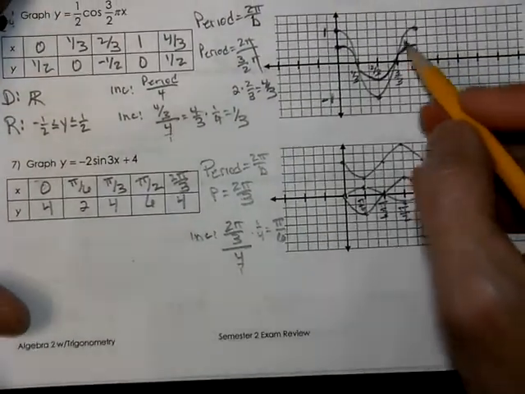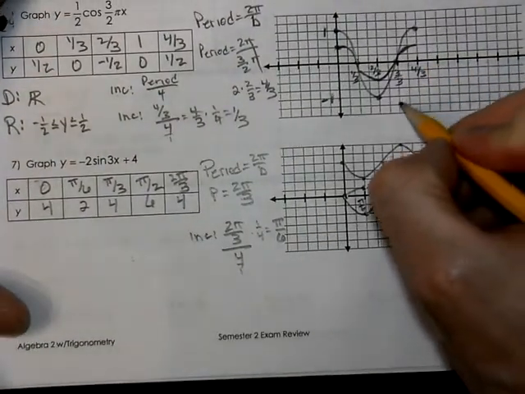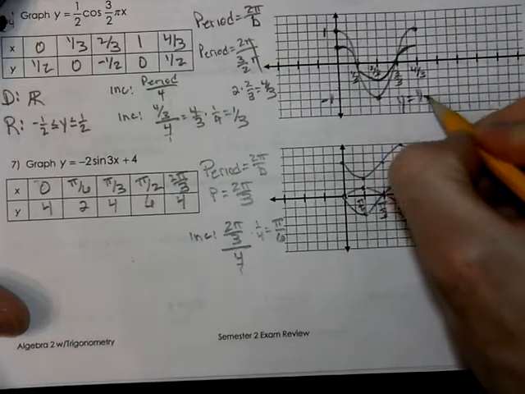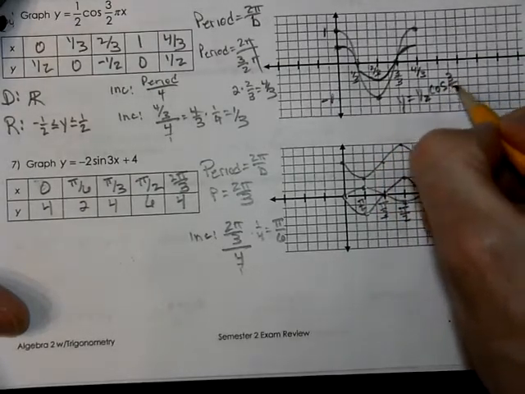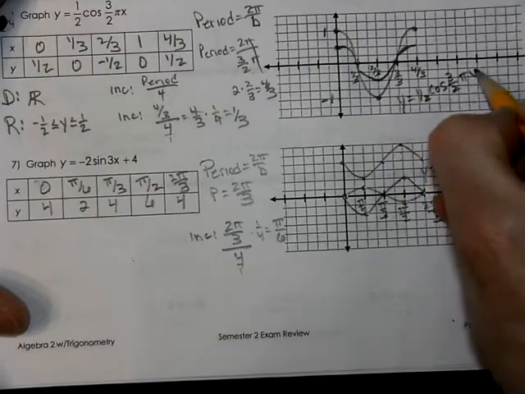This graph never got the equation written for it. Y equals 1/2 cosine 3/2 pi x.